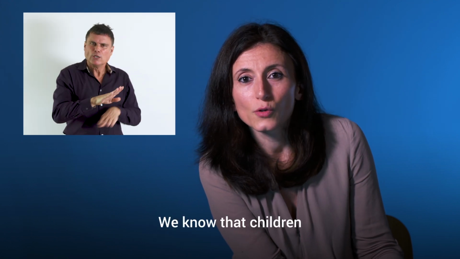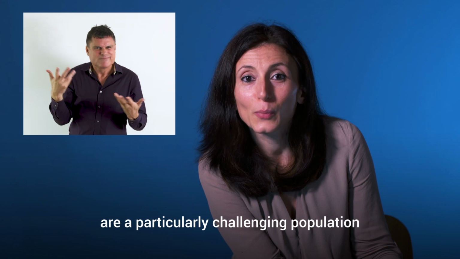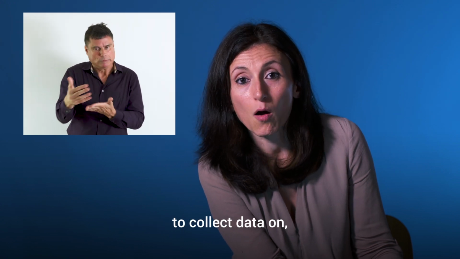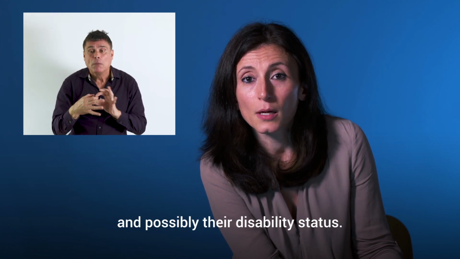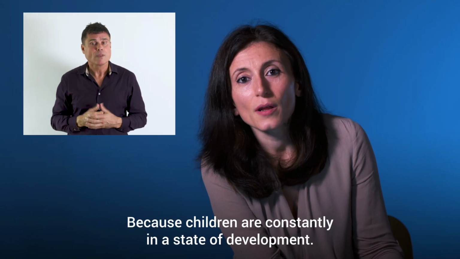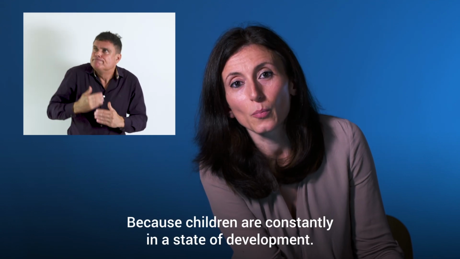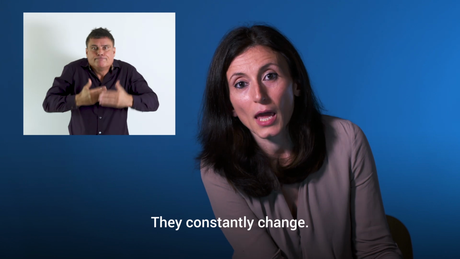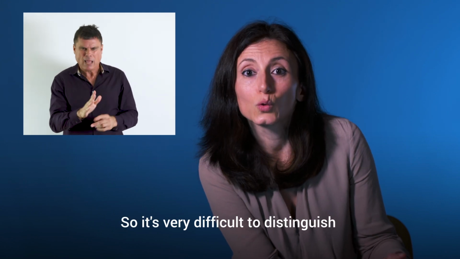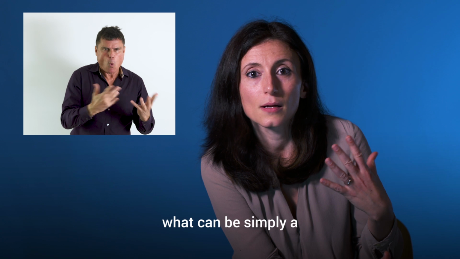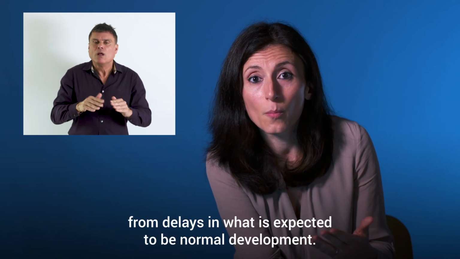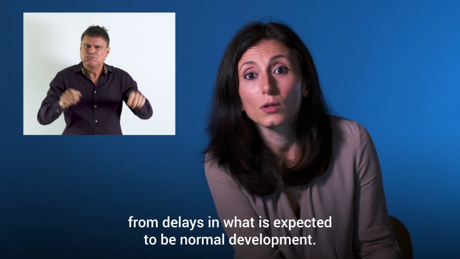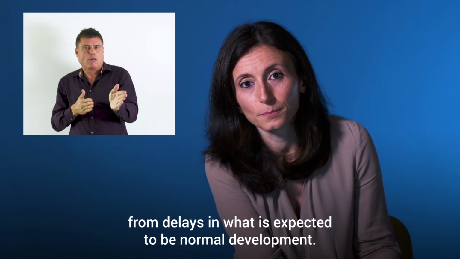We know that children are a particularly challenging population to collect data on, particularly when it comes to their development and possibly their disability status. Why? Because children are constantly in a state of development. They constantly change. So it's very difficult to distinguish what can be a simply different pace of development from delays in what is expected to be normal development.